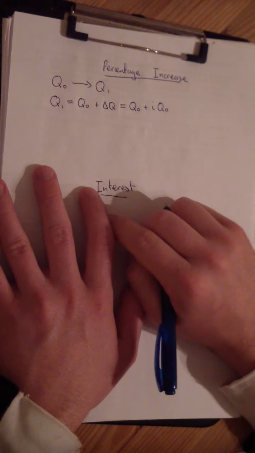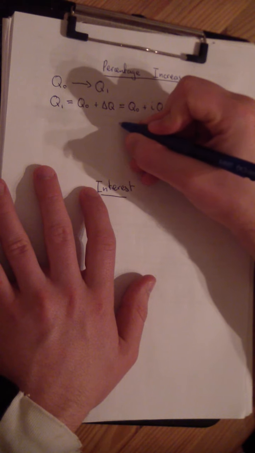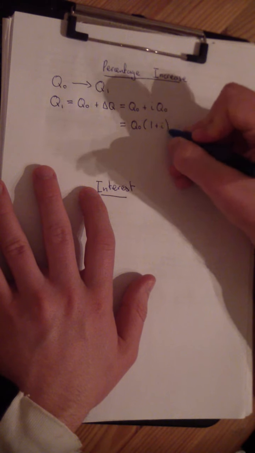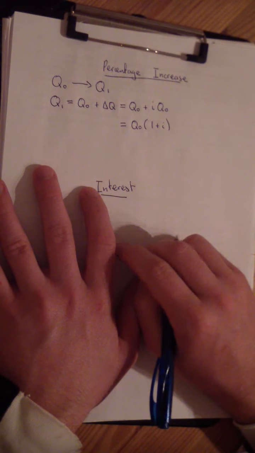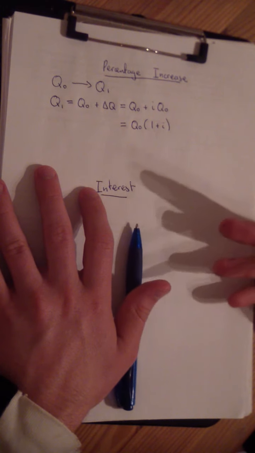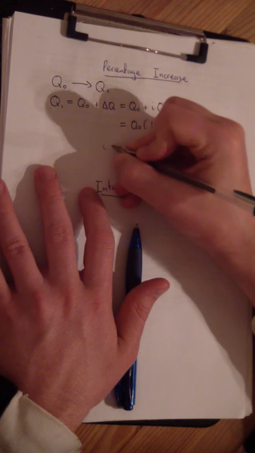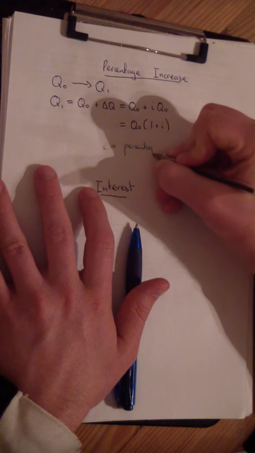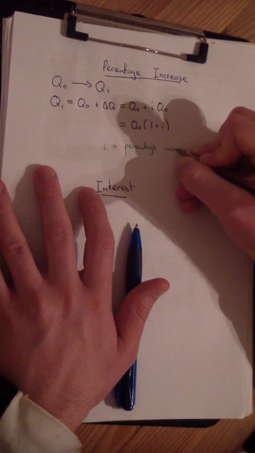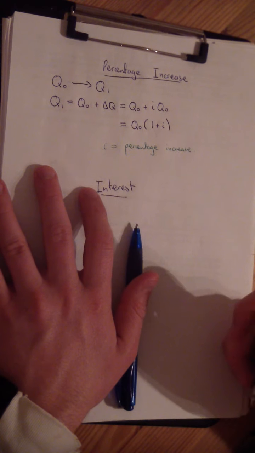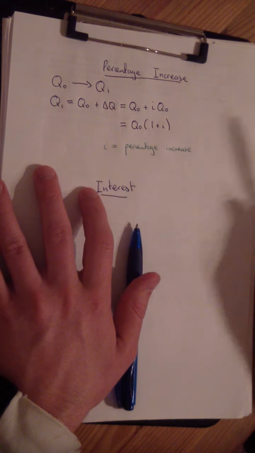And here you just have a little bit of algebra. You take out the common factor of Q0, you're left with 1 plus I. So to increase something by I as a percentage, so I is the percentage increase, e.g. we'll do a little example in a second. I might have to go off and grab my calculator anyway. You multiply by 1 plus I.